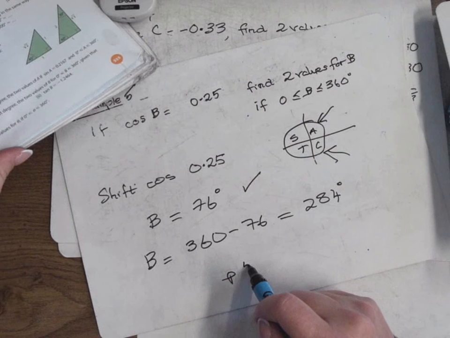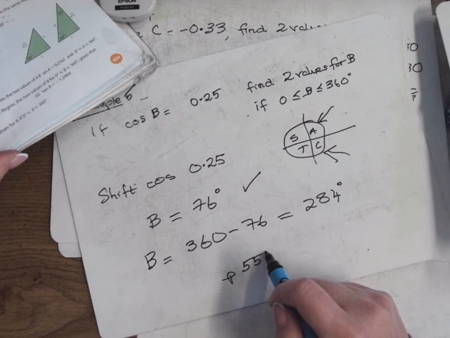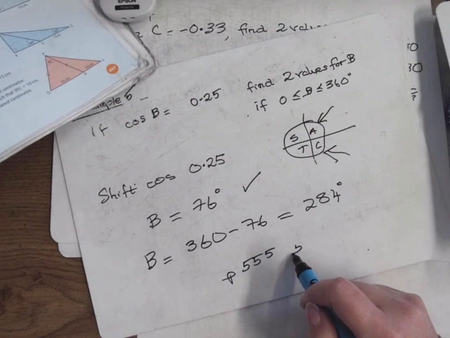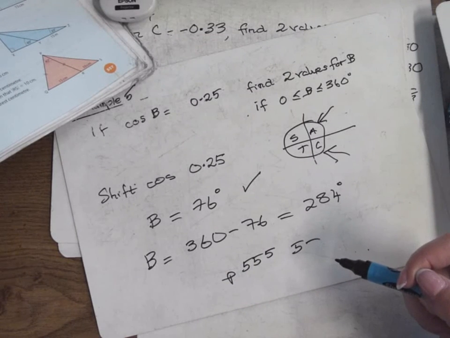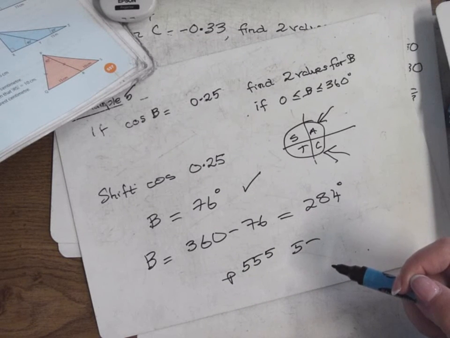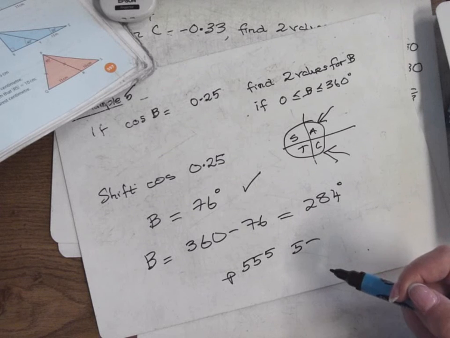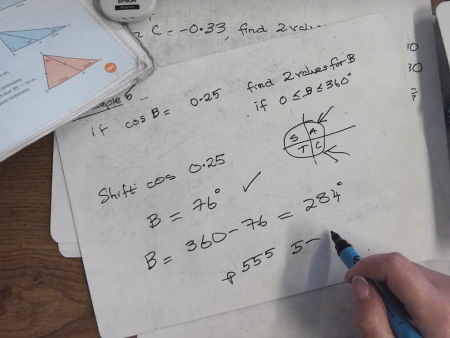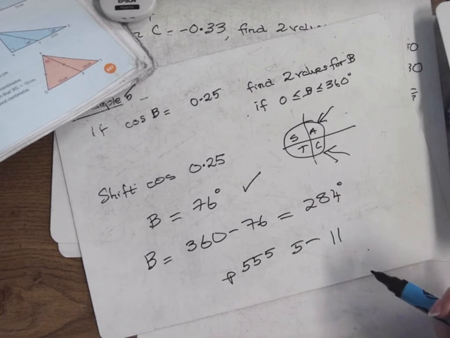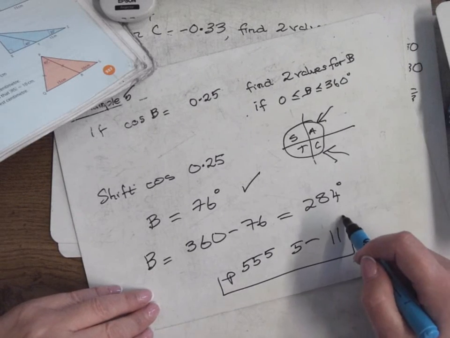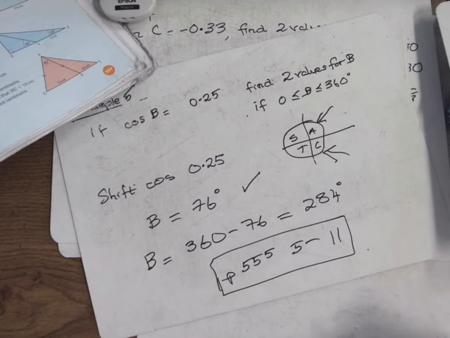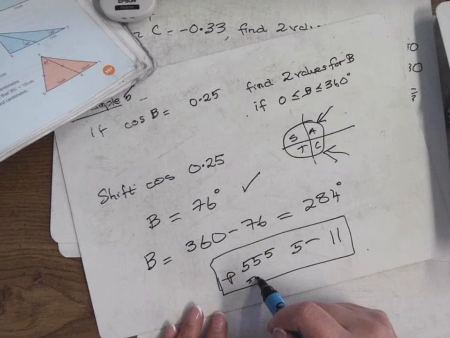Okay, so page 555, let's do 5 up to 11. So page 555, and it goes on to 556.